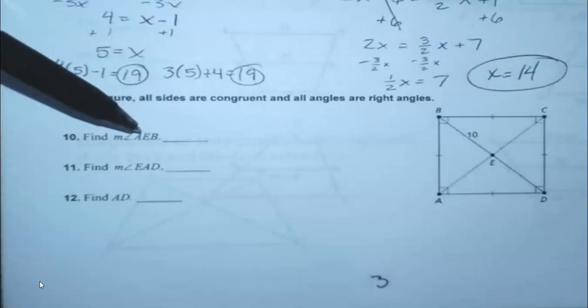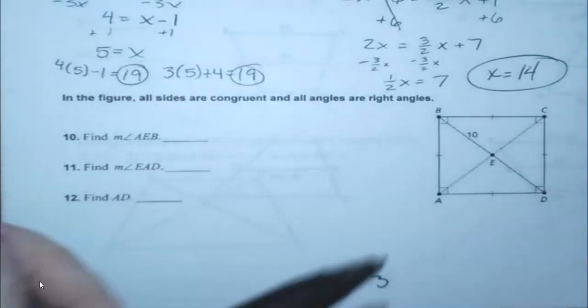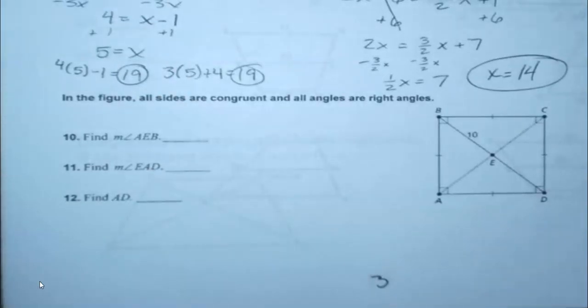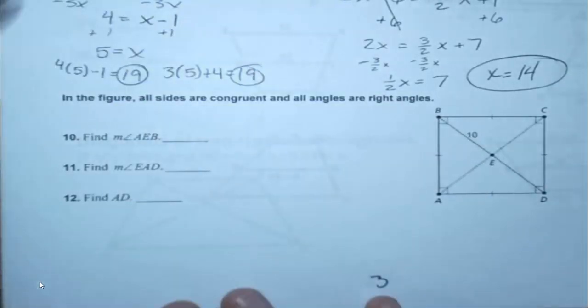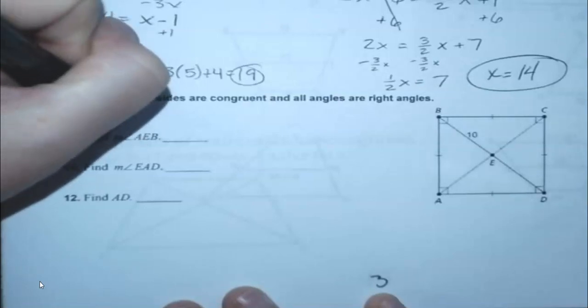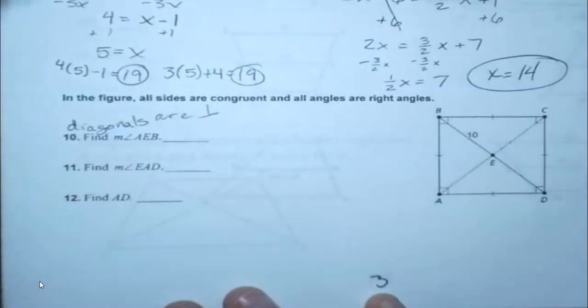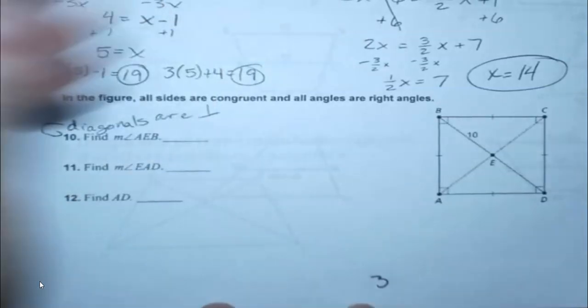Alright, this was pretty easy. It's squares, so it's all the properties of literally everything we've been learning the past couple days. So AEB, well, the diagonals are perpendicular, so that is important for this one. So that would mean AEB is 90.